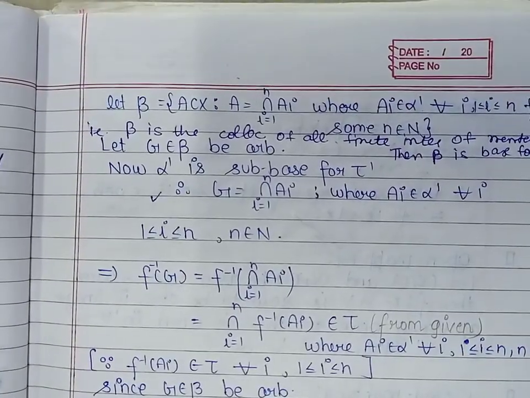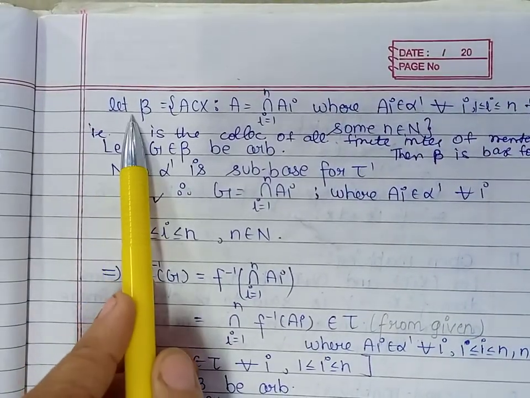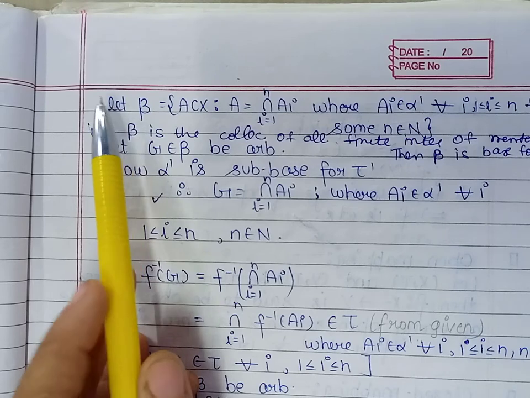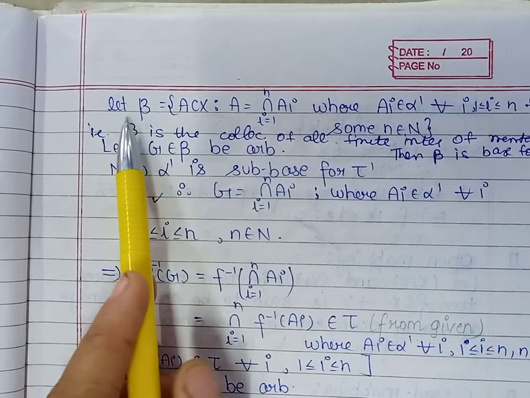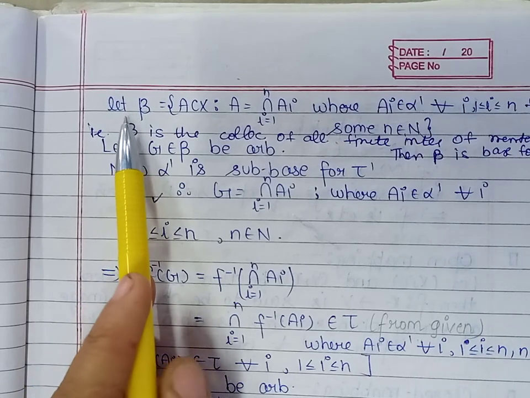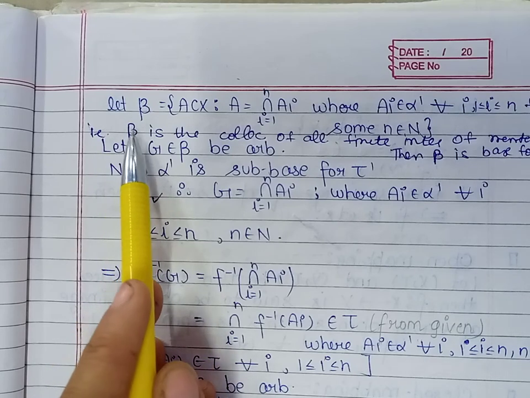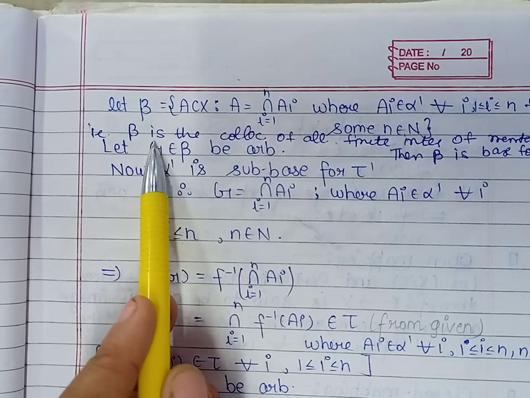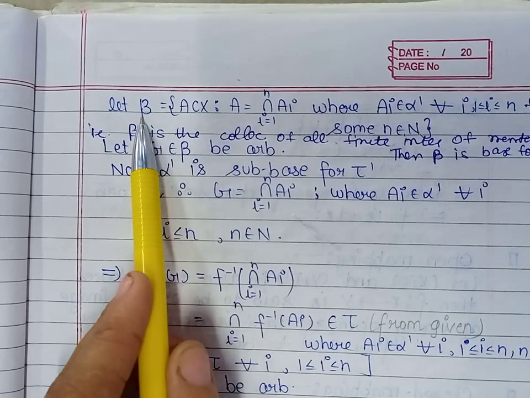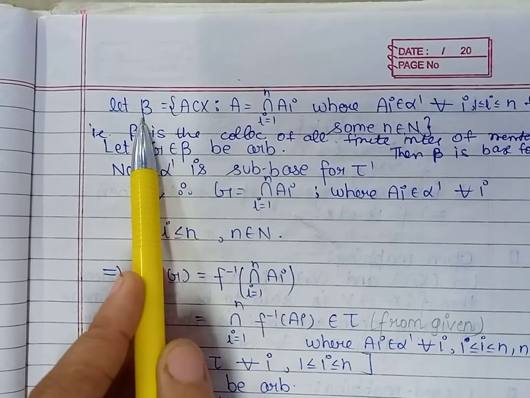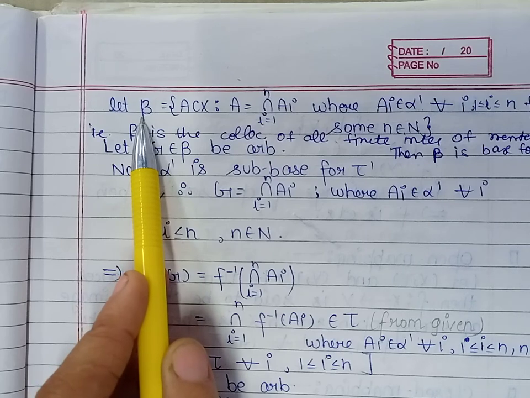Let us define beta. Now we already discussed that the collection of all the finite intersections of the members of alpha dash forms a base for the topology. So let us define the base by taking the finite intersections of members of subbase.